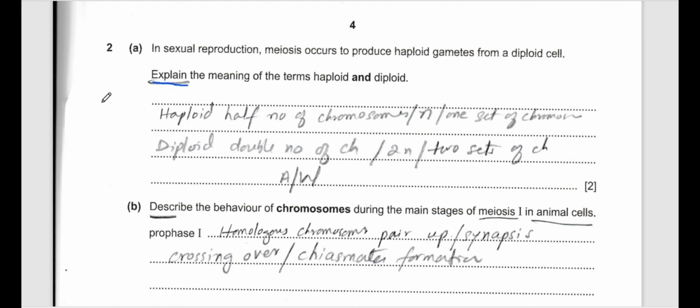When we have command word explain, again, we have to explain certain concept in a very comprehensive way. It can be in the form of points or it can be in the form of a paragraph, but make sure that when we explain, it should actually cover the important aspect of the terminologies given or the processes given, etc. For example, here in this case, explain the meaning of the terms haploid and diploid.